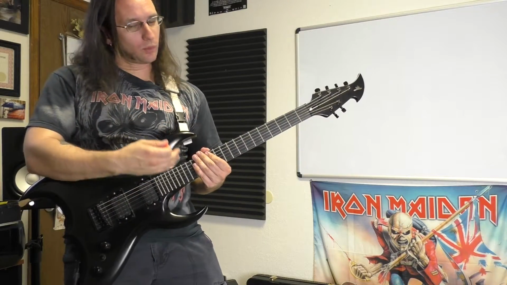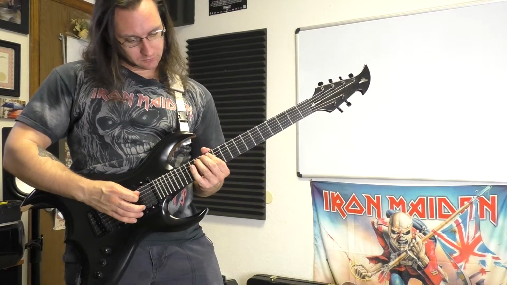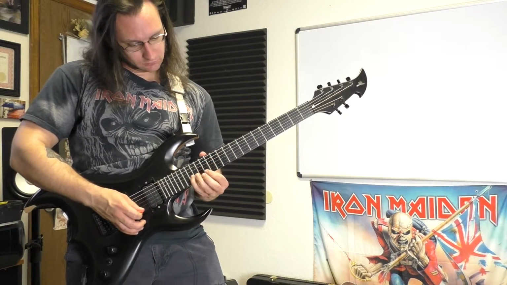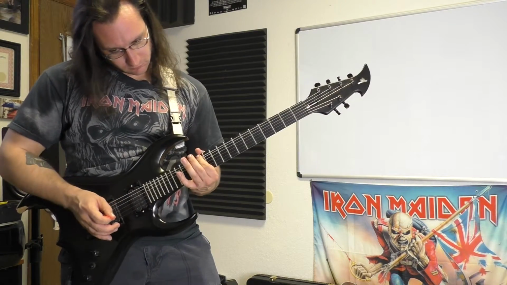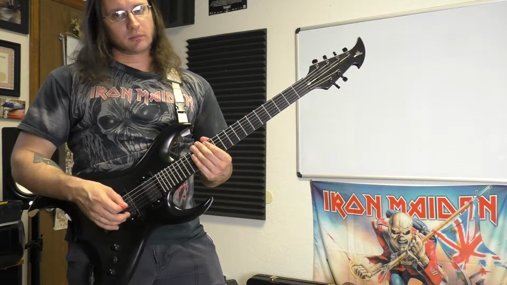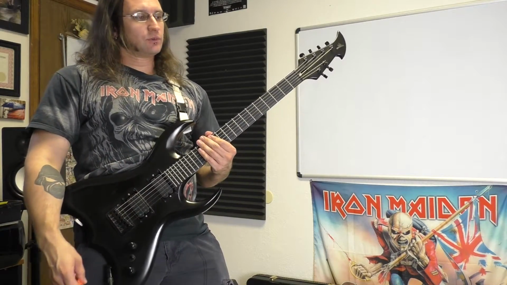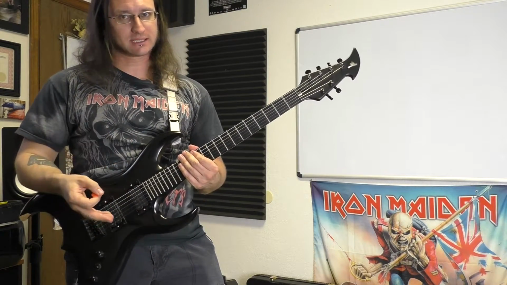Or you can go minor up and then harmonic minor back down. Same thing with throwing in the melodic minor. I believe the classical way of doing it is melodic minor on the way up, natural minor on the way back down.